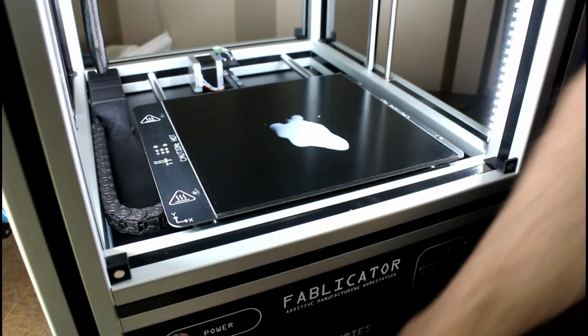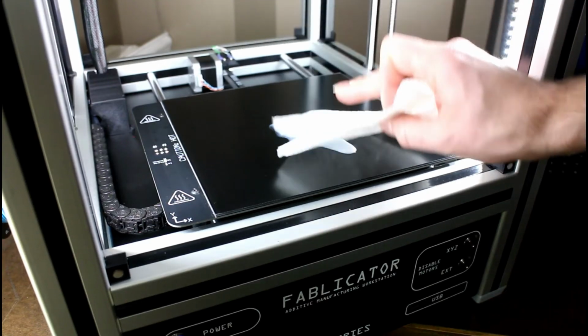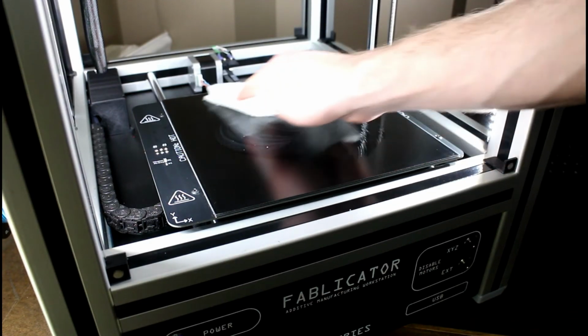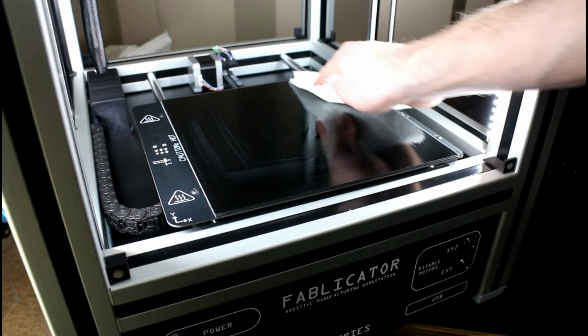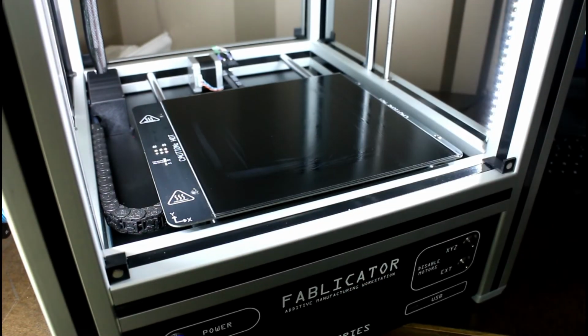You can then use a clean paper towel to spread the primer across the entire bed, making sure to cover each corner. For the best results, this should be done between every print when the bed is cooled to room temperature.